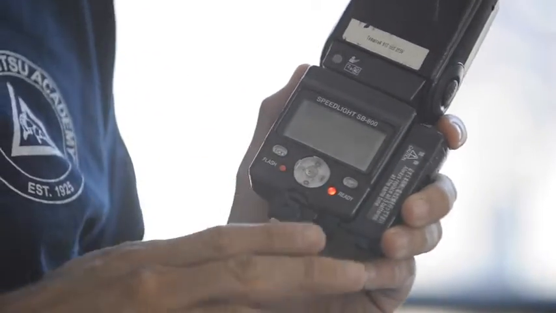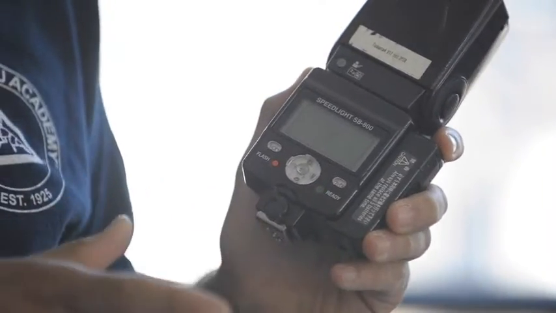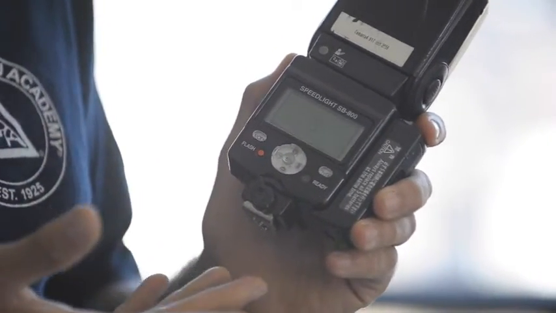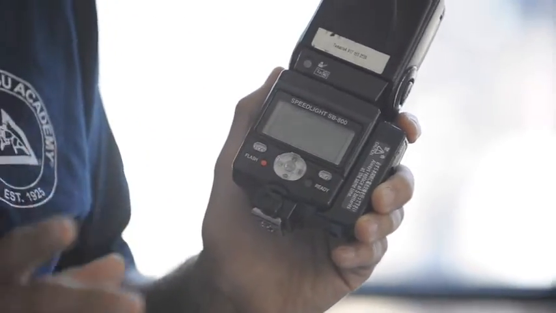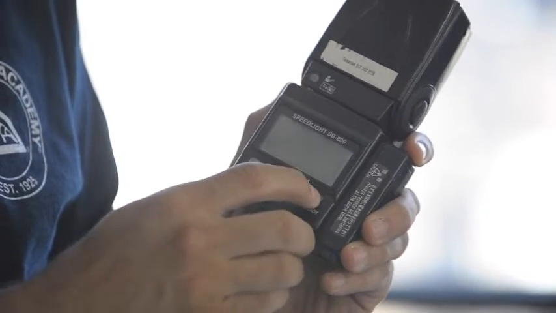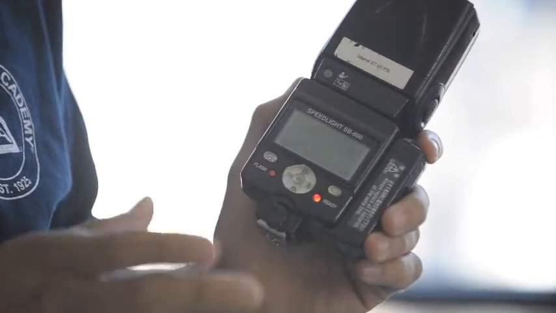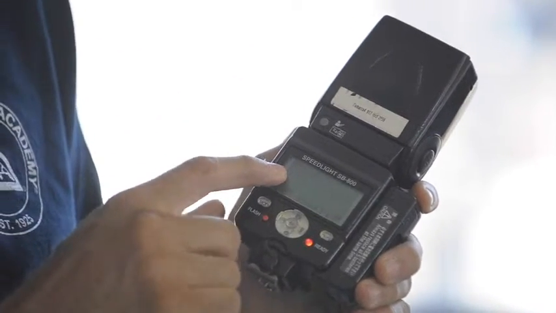Now if I want to set the power, it depends on what mode I'm in on the SB800. Let's say I want to go to half power. I can't go to half power right now because I'm in this repeat mode. Sorry, we went into standby. So I want you to note that. I'm in standby. I have to get out of standby. So I push the power button. I'm out of standby. All I want to do now is set the power on the flash, but since I'm in repeat mode, I can't do it.